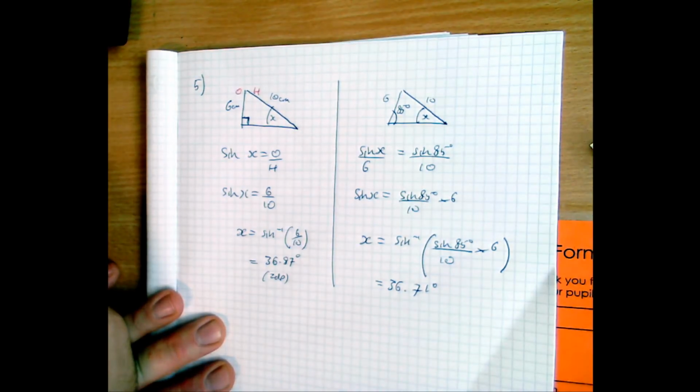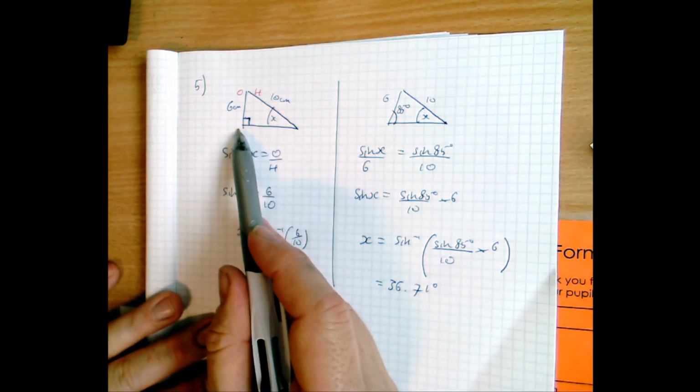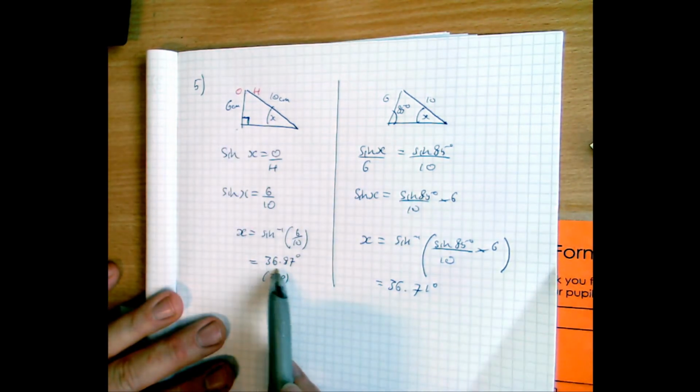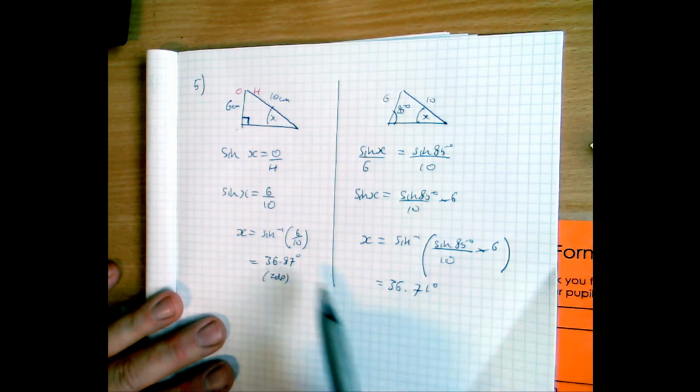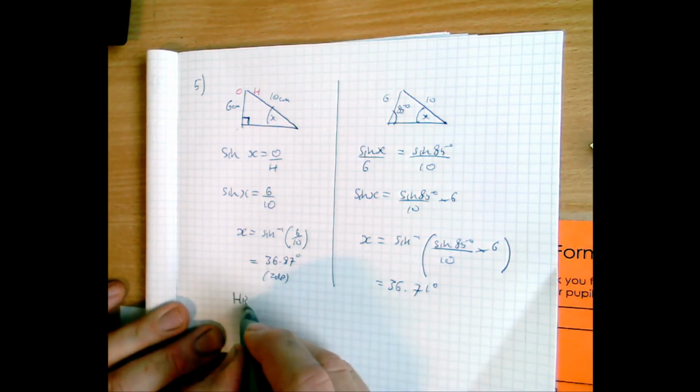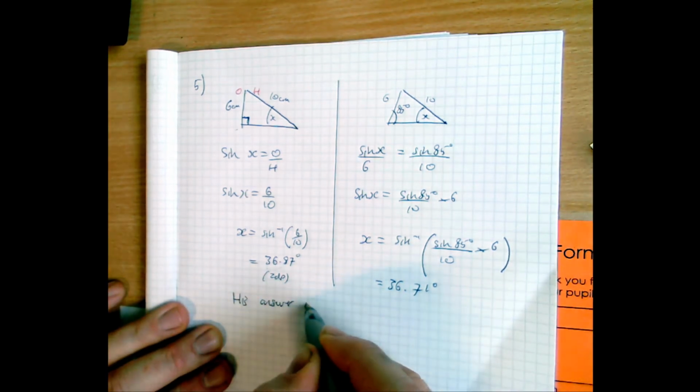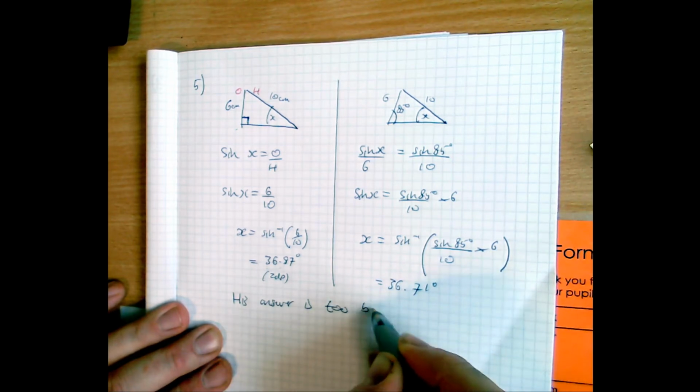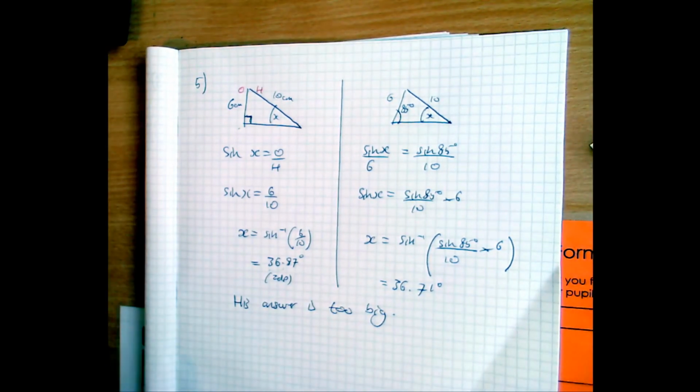So what's the effect of his assumption? His assumption is that it's a right angle, so the effect is his answer is too big. So we've got to write that. His answer is too big, because that's the actual question.